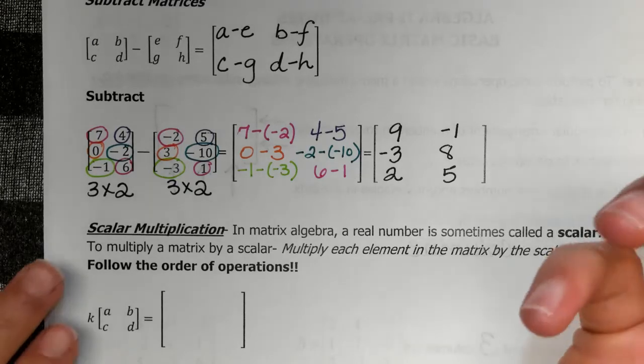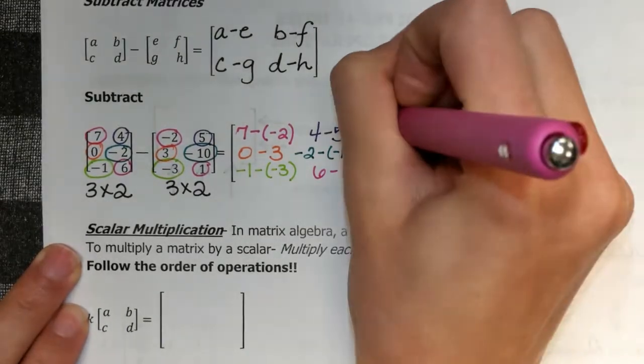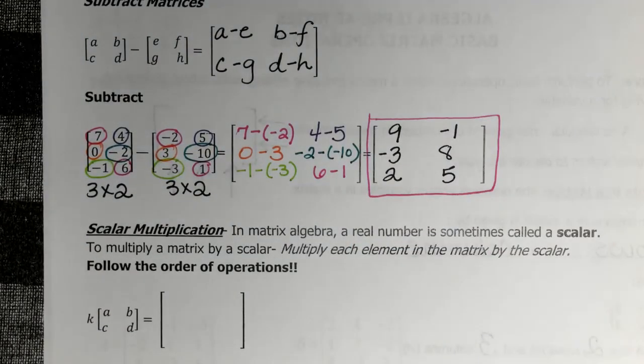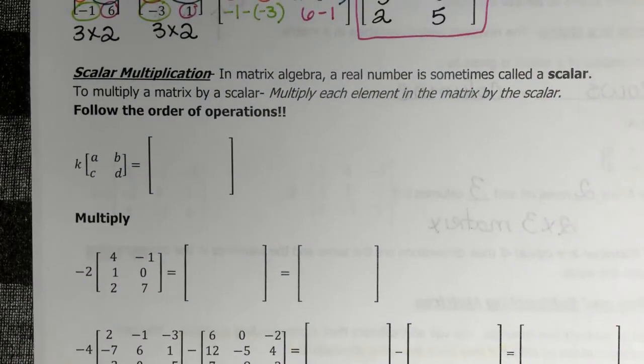Y'all good with that? Okay. Very simple. I know I'm going slow, but it's okay. I want to make sure y'all get that. Your scalar multiplication is just as easy. Okay? A scalar is basically just a number in front of your matrix, so it's just a real number.